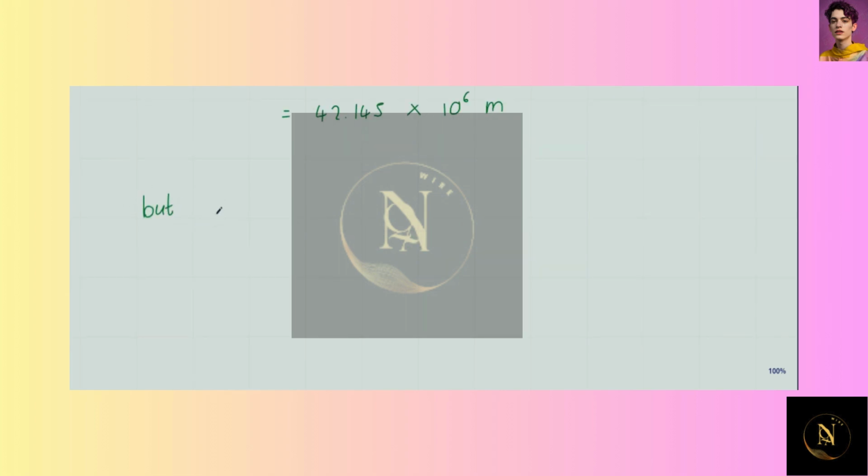But we want to calculate the altitude. The altitude of the satellite above the Earth, we'll call it h, is equal to this distance minus the radius of the Earth. So the altitude is the height above ground, not the height above the center of the Earth. So if we take this value minus big R, we get 35.775 times 10 to the 6 meters. So this is actually 35,800 kilometers. So the altitude of the satellite is 35,800 kilometers.